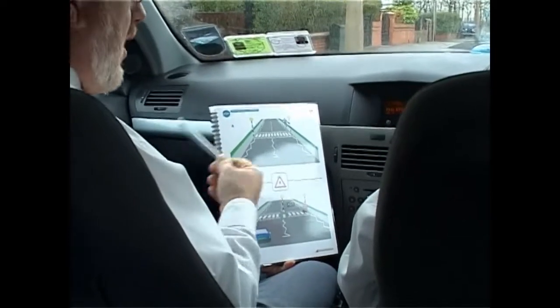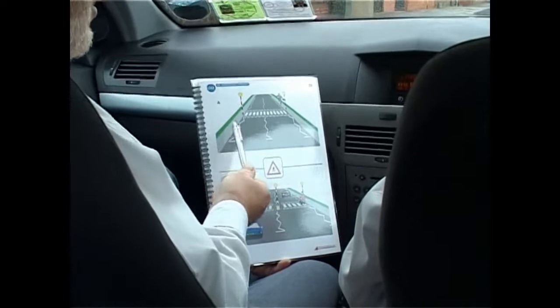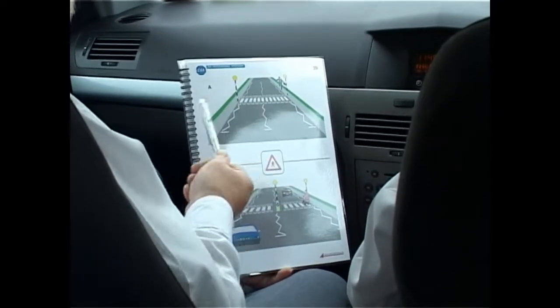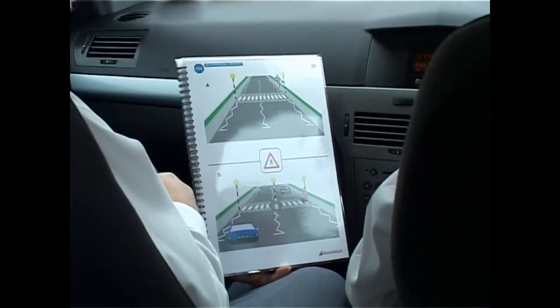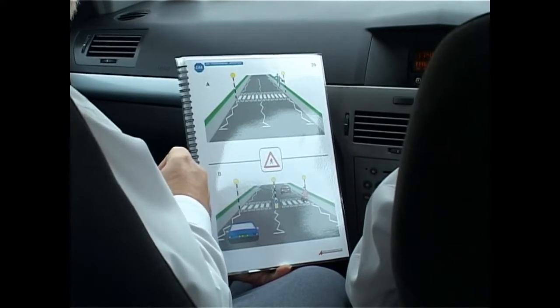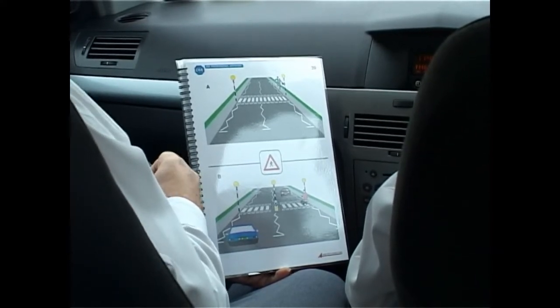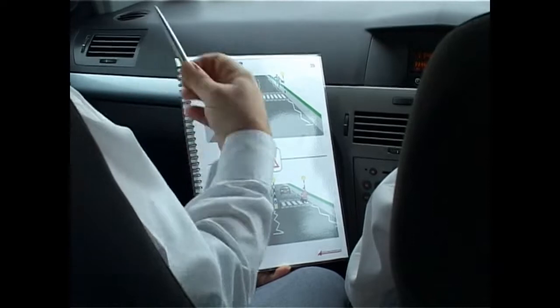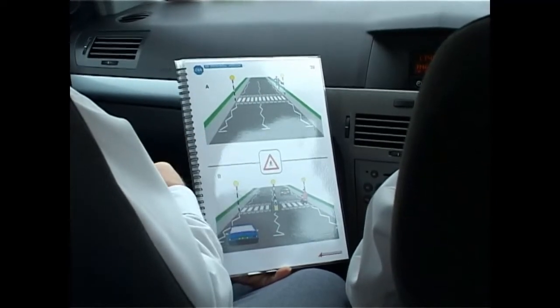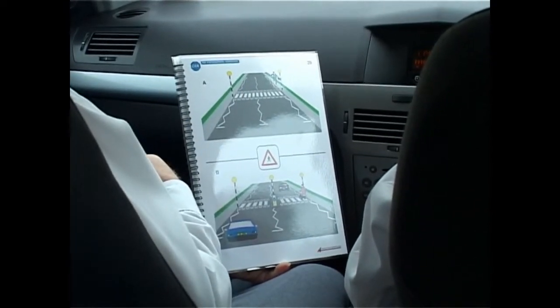If you cast your mind back a few lessons, can you remember something else we've dealt with that looks like that? Crossroads. Well done. So, remember how you approach a crossroads? What routine would you use? Mirror, signal, manoeuvre, you said, yeah.